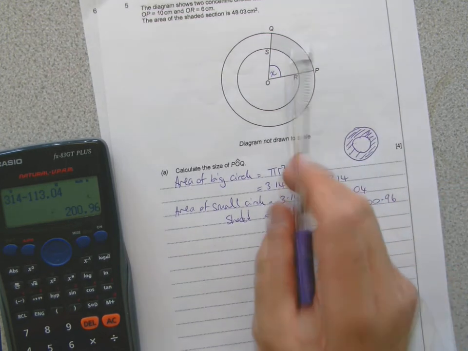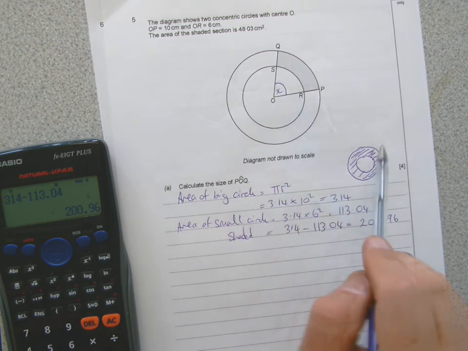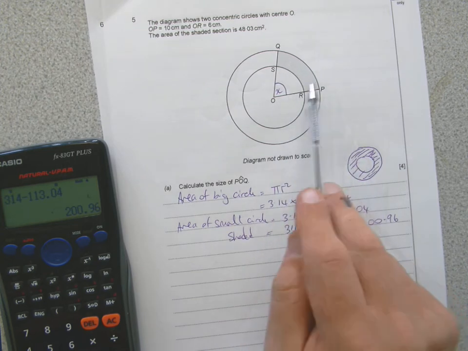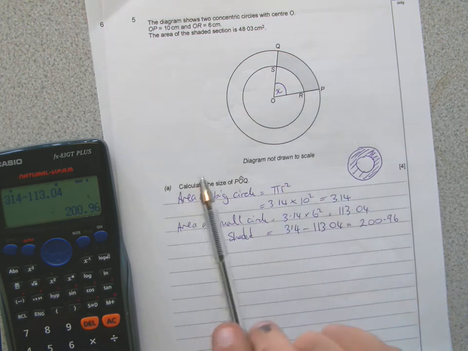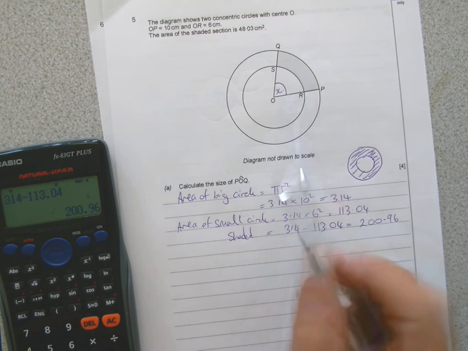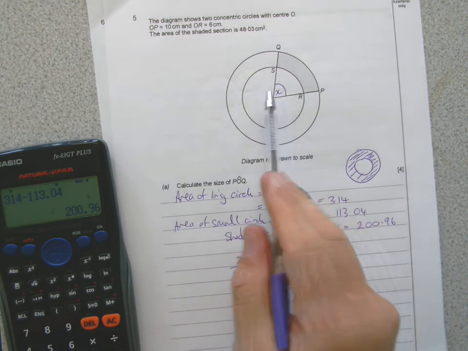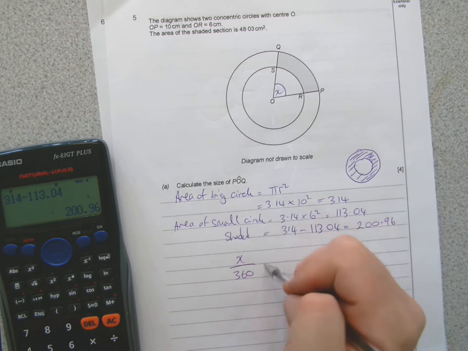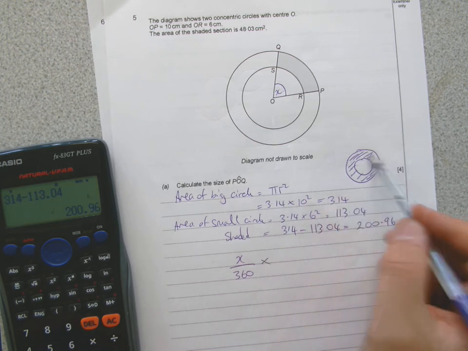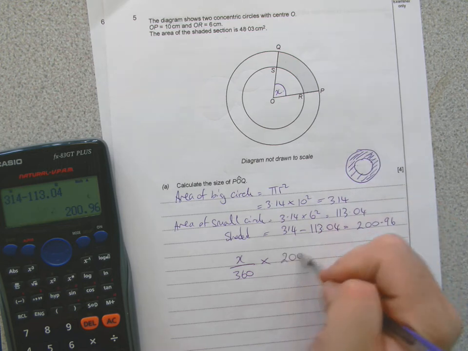But remember, of course, we only want part of it. We've got all the shaded bit, but we only want part of it, and that part is a fraction, which will be x out of 360. Now, all of it is 200.96.